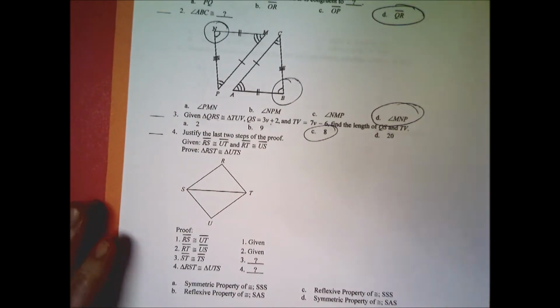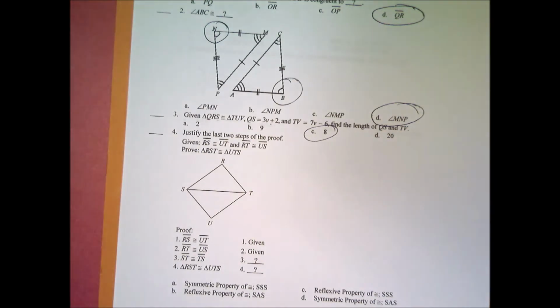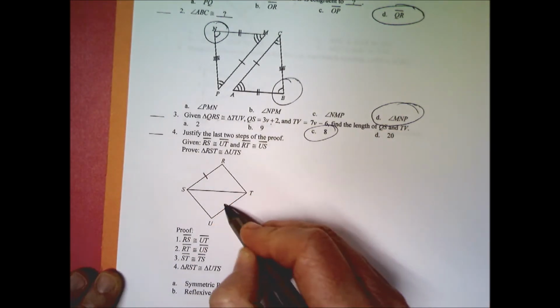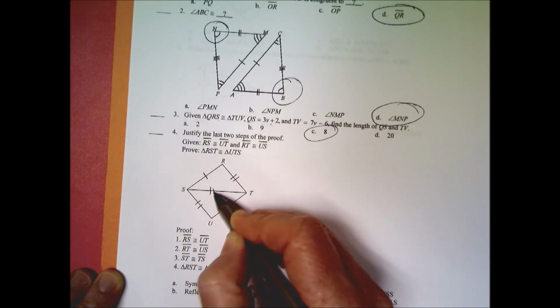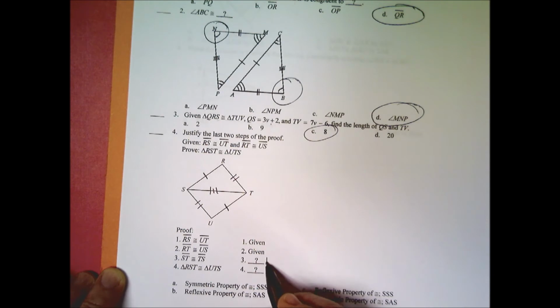Justify the last two steps of the proof, given that RS is congruent to UT and that RT is congruent to US. So RS is congruent to UT and RT is congruent to US, and we know that they're congruent by reflexive, and that would be side, side, side.